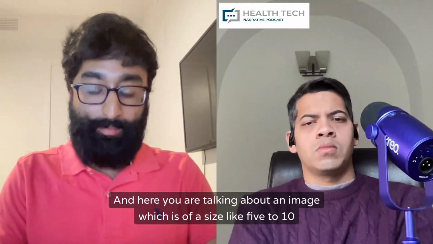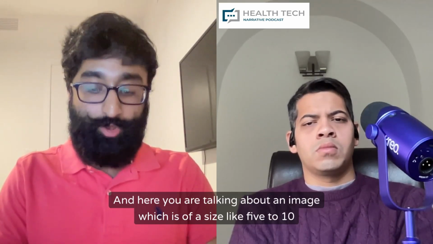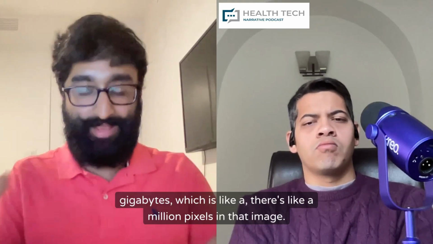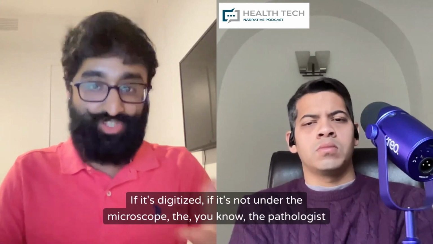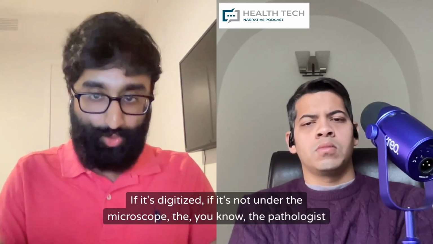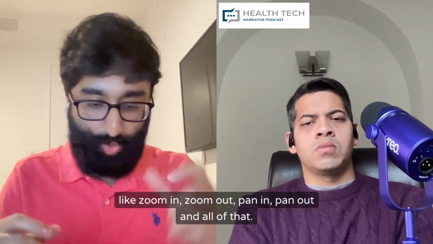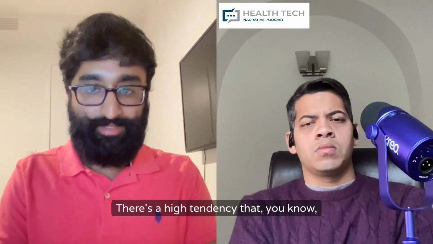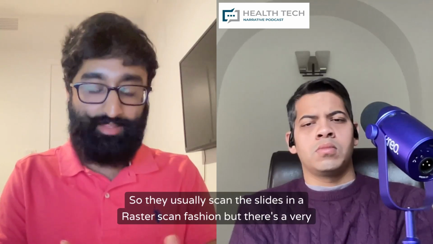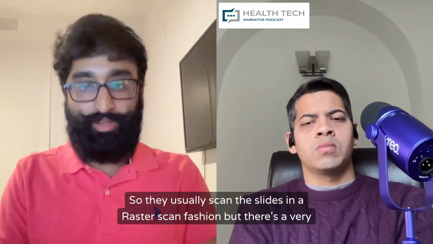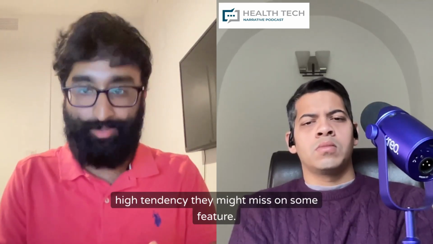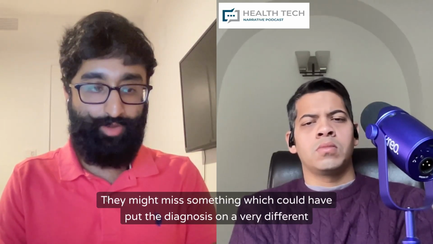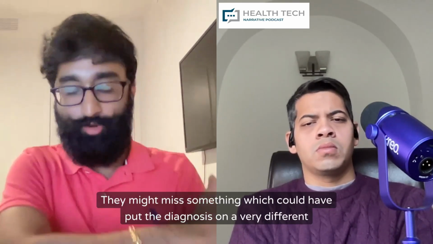And here you're talking about an image which is 5 to 10 gigabytes, with a million pixels in that image. If it's not digitized, under the microscope, the pathologists zoom in, zoom out, and pan. They usually scan the slides in a raster scan fashion, but there's a very high tendency they might miss some feature. They might miss something which could have put the diagnosis on a very different scale.